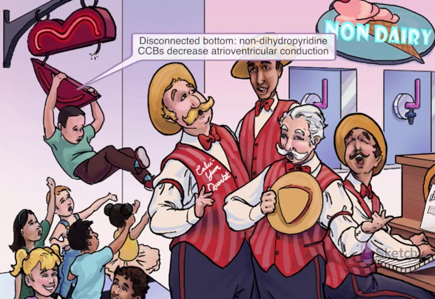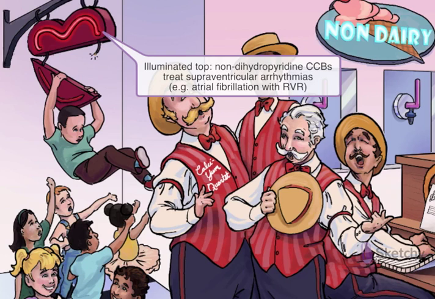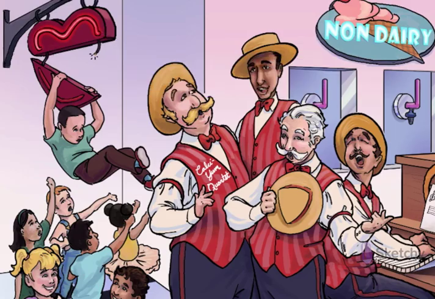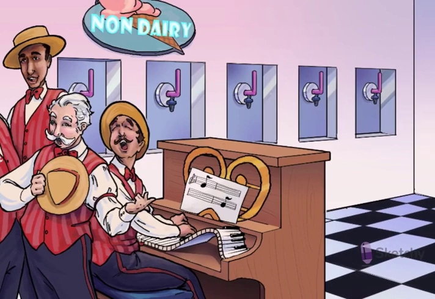Notice the bottom half of the heart hangs separated from the top, a symbol for the decreased conduction from the atria to the ventricles due to suppression of the AV node. Like the beta blockers, the non-dihydropyridine calcium channel blockers are particularly useful for treating supraventricular arrhythmias. Therefore, we've made the top of the heart lamp still illuminated, indicating the ability of Class 4 antiarrhythmics to suppress arrhythmias originating in the atria.